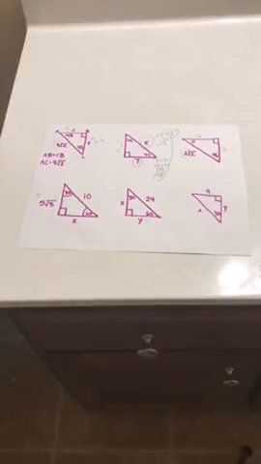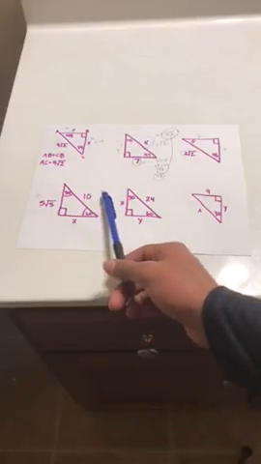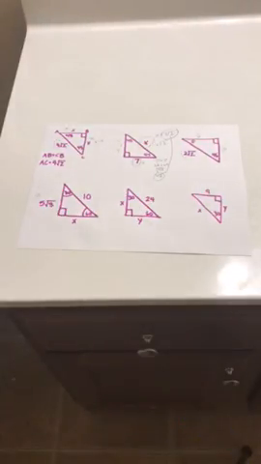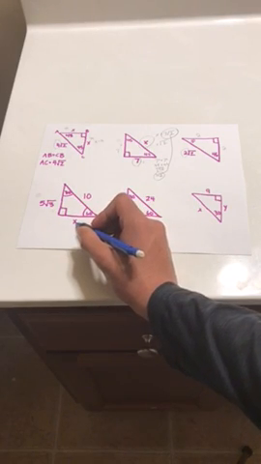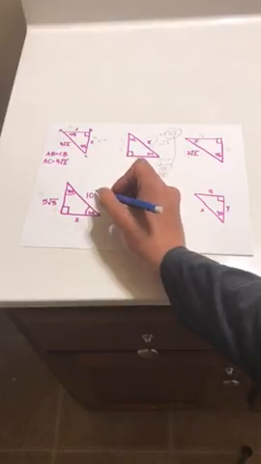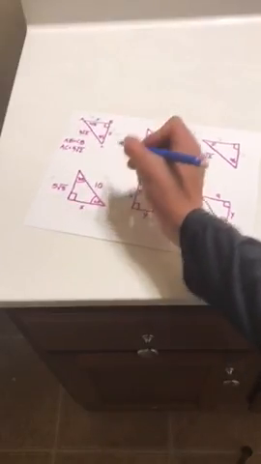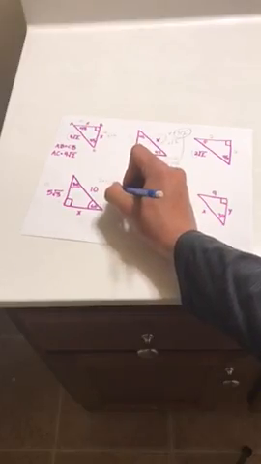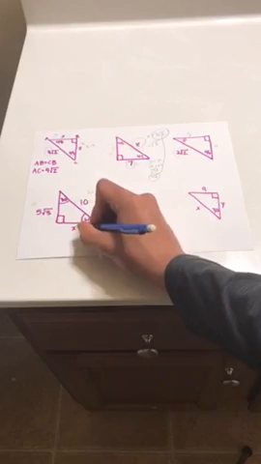Now let's take a look at some 30, 60, 90. What we're given here is the hypotenuse, 10, and we're also given a leg, 5 square root of 3. We want to find x. If we remember, this length right here is x. There are multiple ways we can solve this. Since we know that the hypotenuse is 2x, we do 2x equals 10, divide by 2, giving us x equals 5.